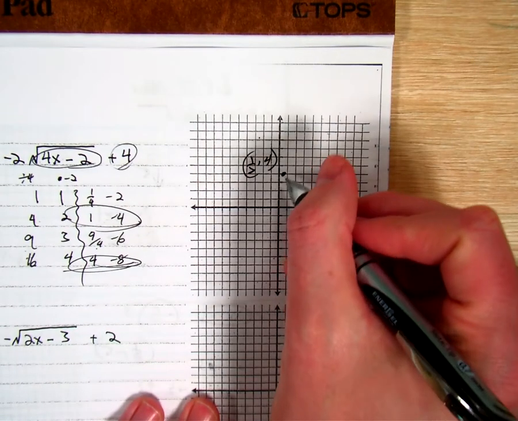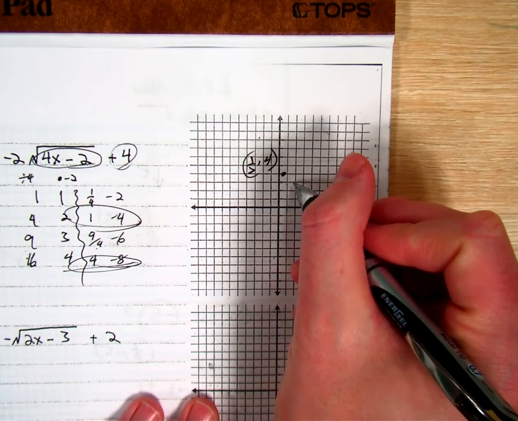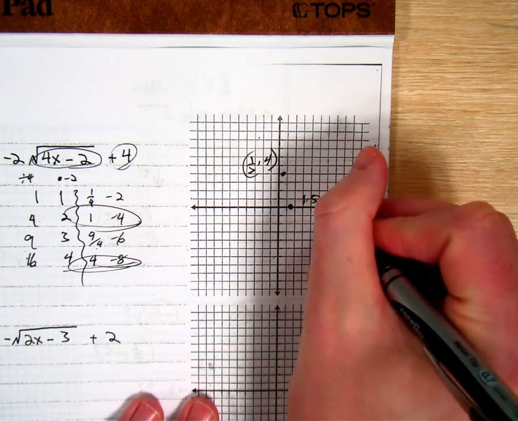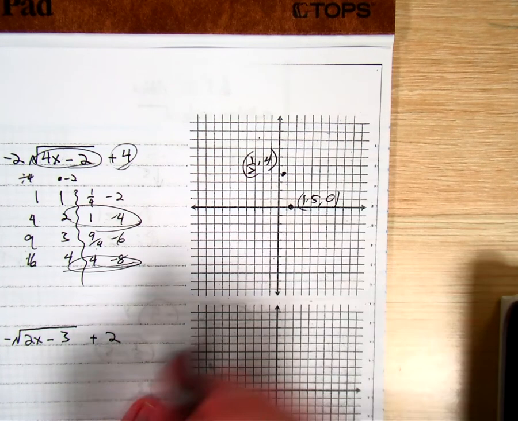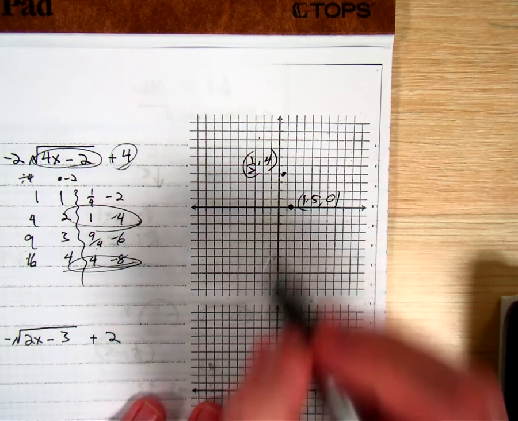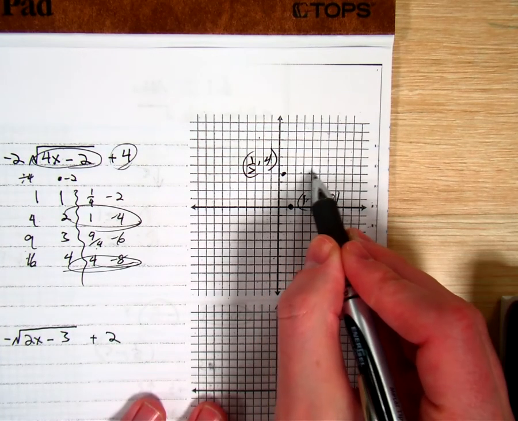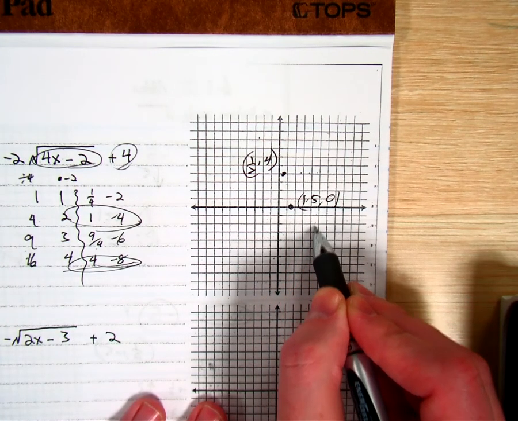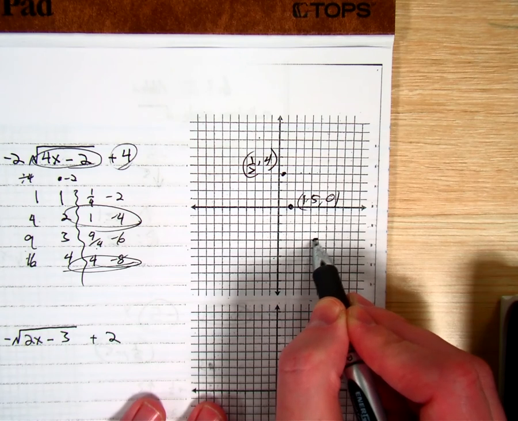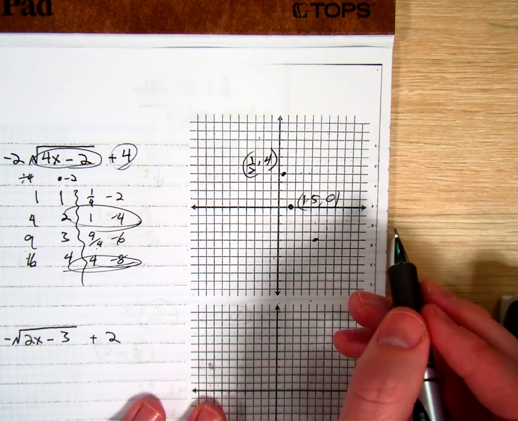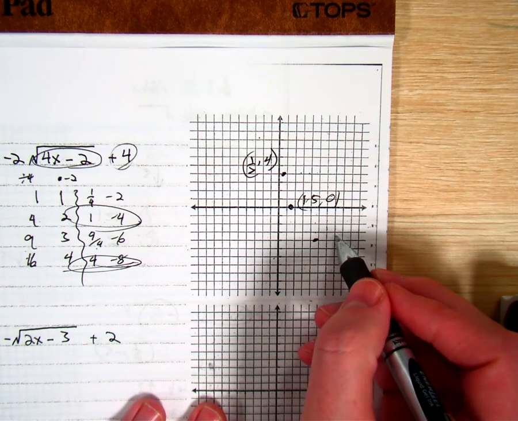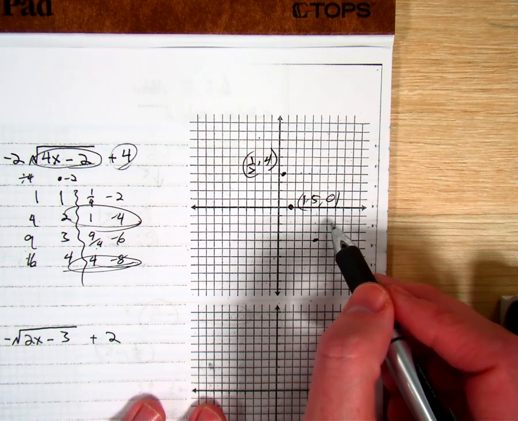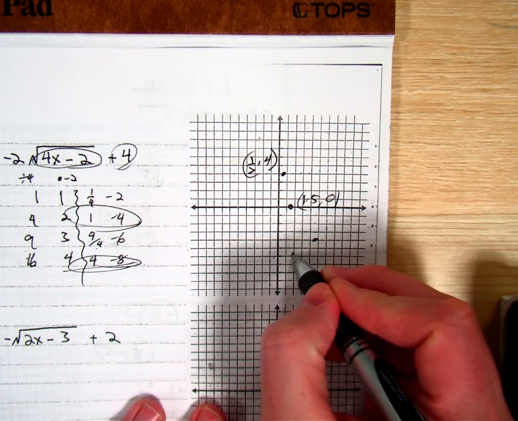So from here, I'm going to go over 1, down 4: 1, 2, 3, 4. That's going to be 1.5, comma 0. And then use my other one here, over 4: 1, 2, 3, 4, down 8: 4, 5, 6, 7, 8. All right. And that is 4.5, negative 4.